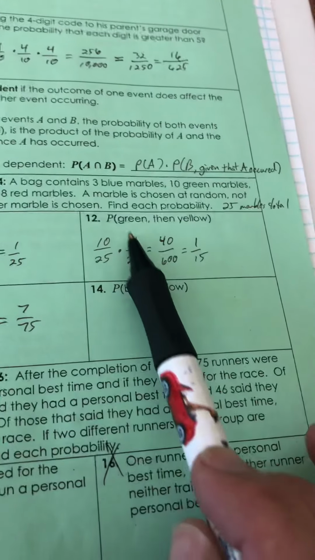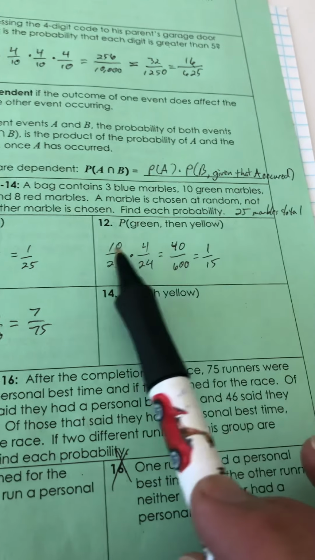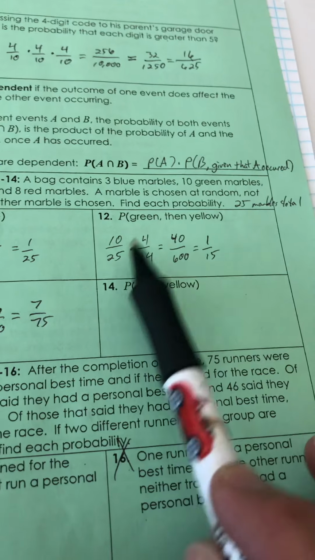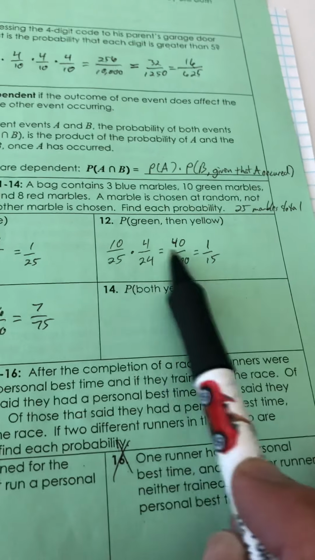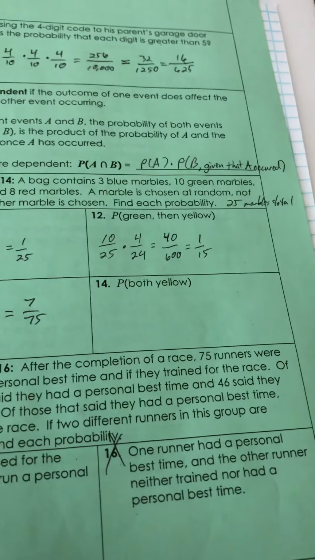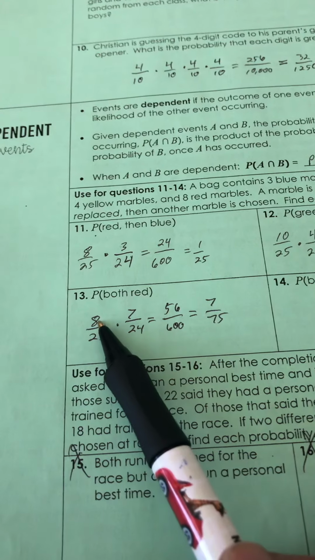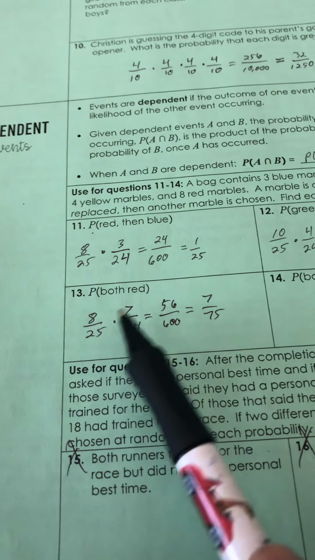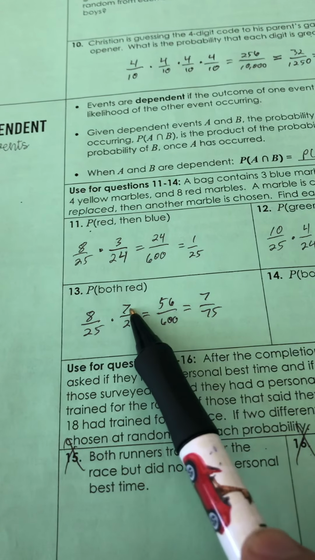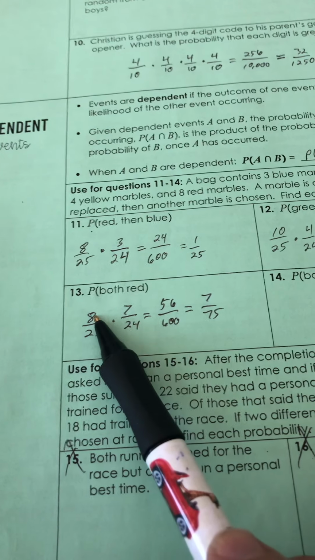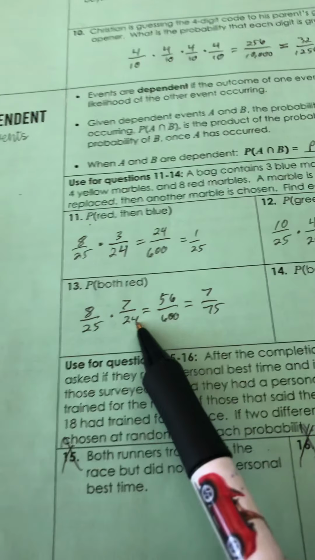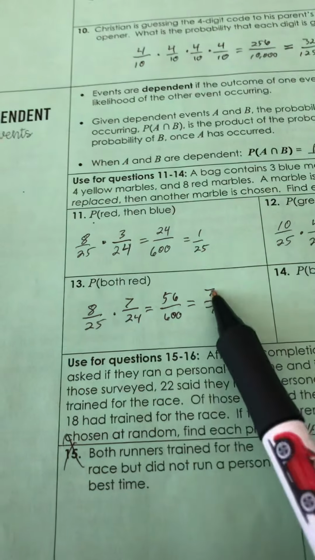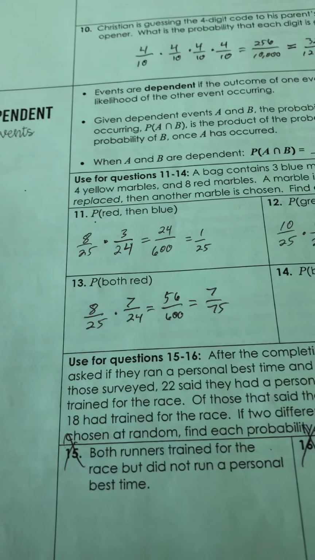How about picking a green and then a yellow? So the green is 10 out of 25, and then that makes the yellow 4 out of 24 because you have one less marble in there. You multiply them together and it ends up being 1 over 15. Both red, well, you had 8 over 25, and then you have 7 out of 24 because if you got red the first time, you got to subtract that. Now there's only 7 out of the 24 that are left in there. Multiply those together, and that would be reduced down to 7 over 25.